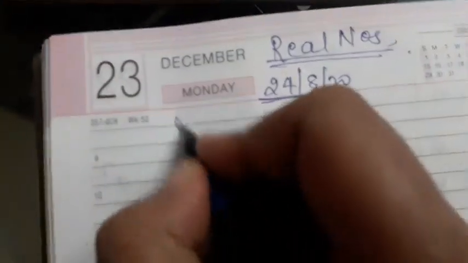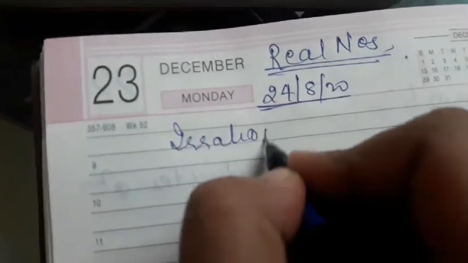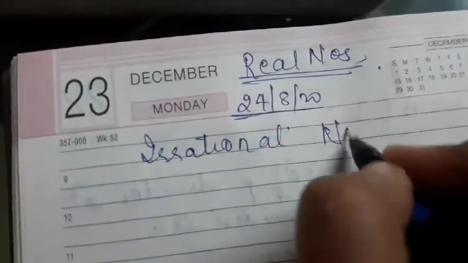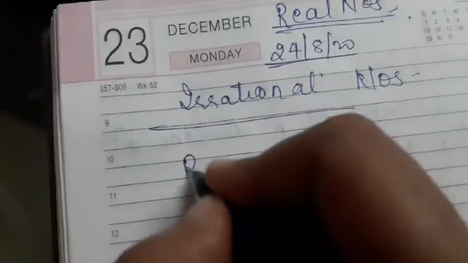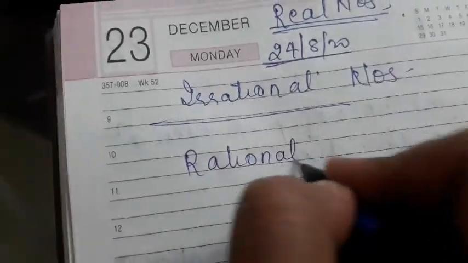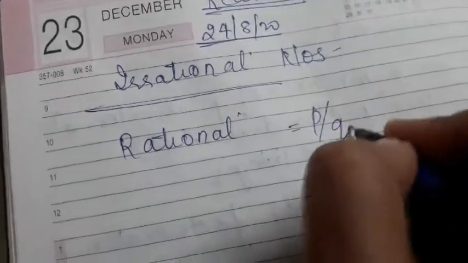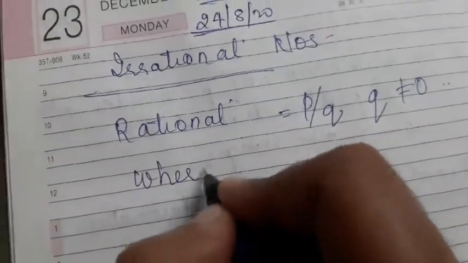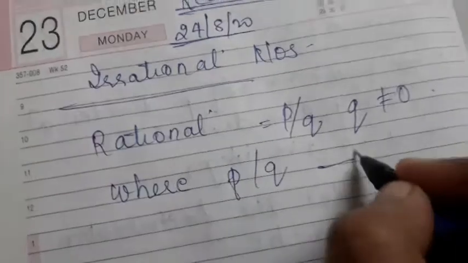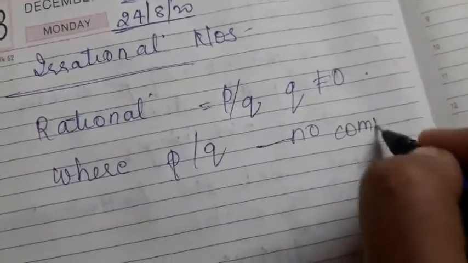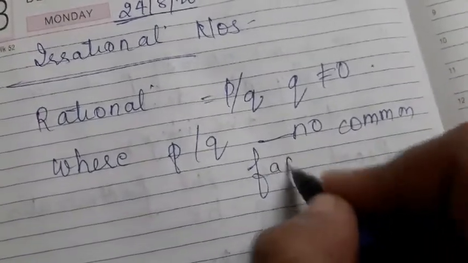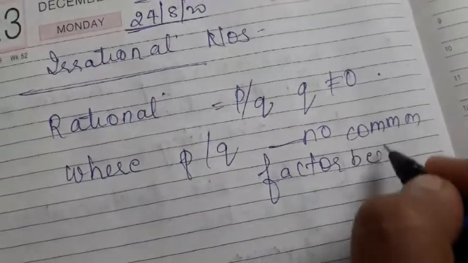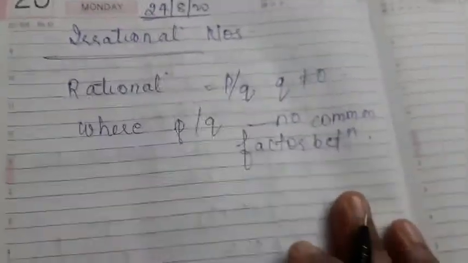Now, you all know that we are studying irrational numbers today. You know that the rational numbers can be represented in the form of p by q, where q is not equal to 0, and p and q have no common factor between them. This is what the rational numbers are.